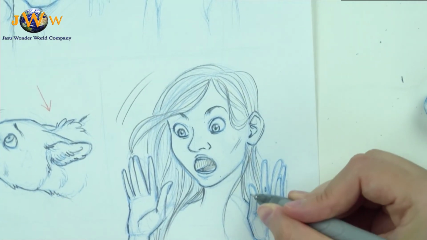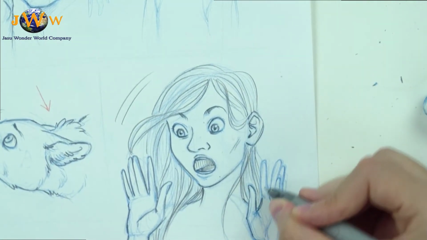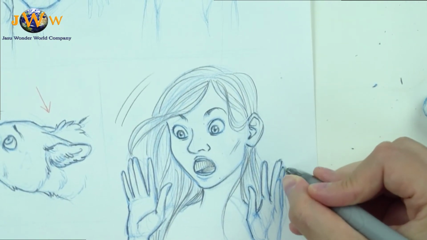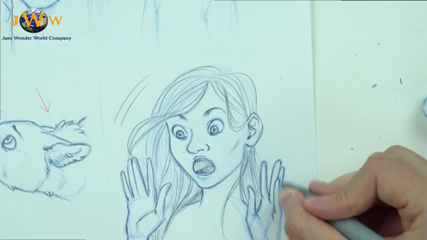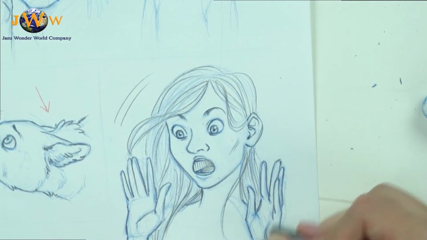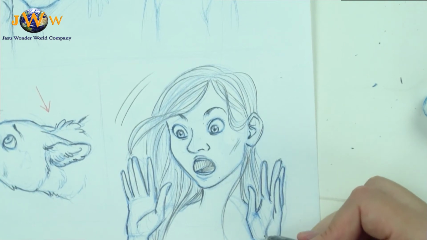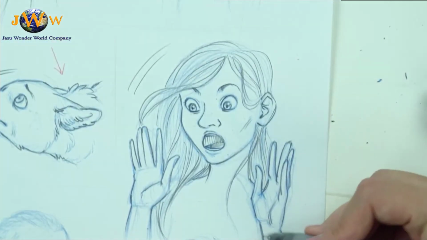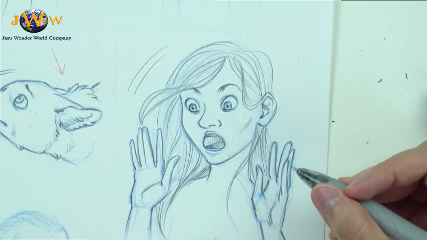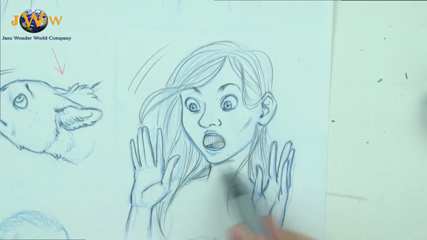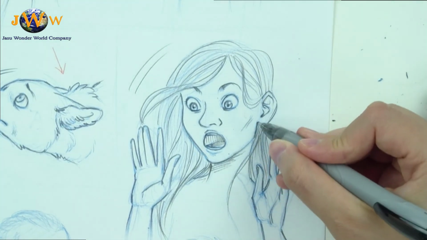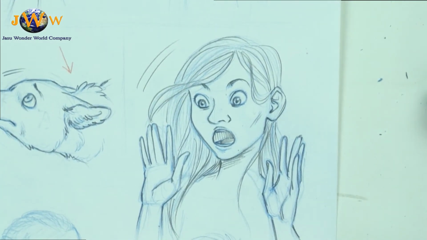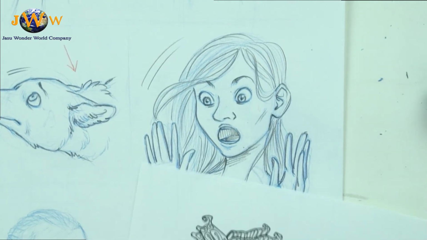And let me quickly do something to this other very expressive hand here as well. Oh, I'm moving a little downwards too much. Ta-da! Now that's our surprise face.